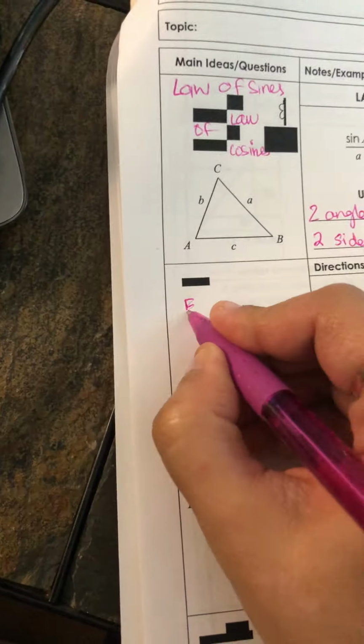I get sine y equals 0.4764. Now I take sine inverse, I get y equals sine inverse of 0.4764. What I get here is y equals 28.5 degrees.